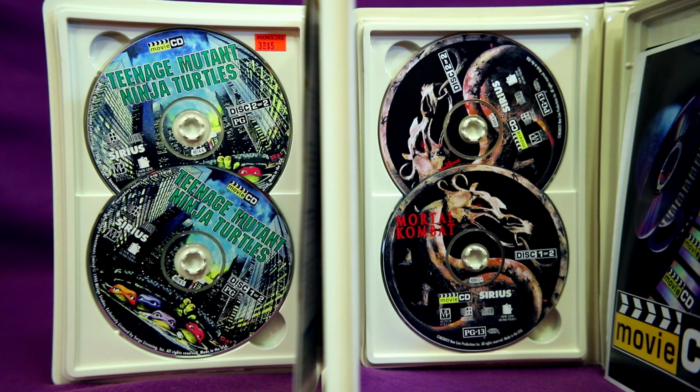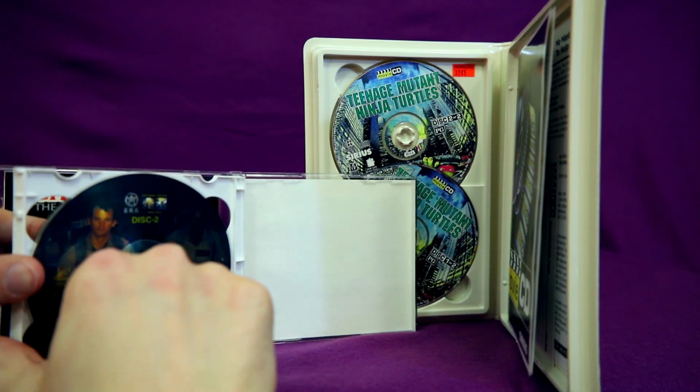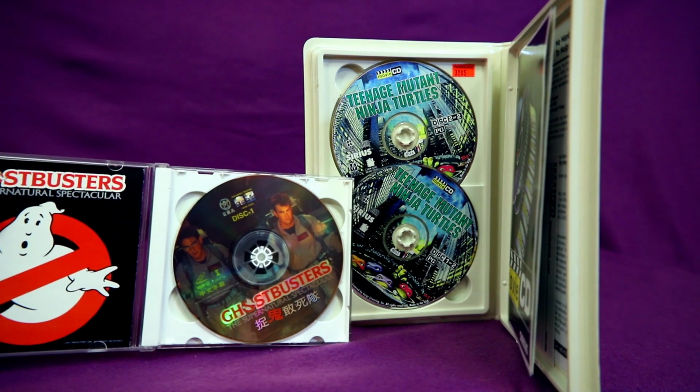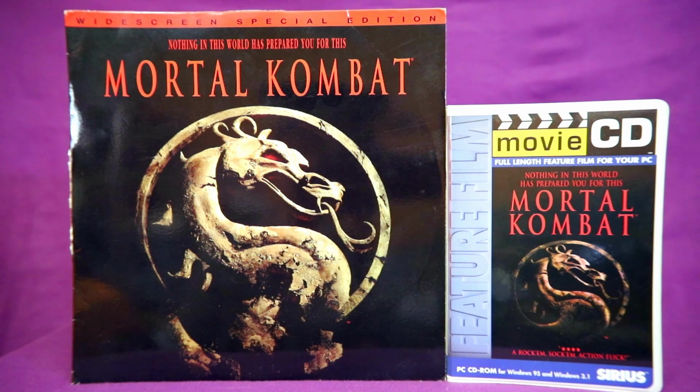So it's quite a limited selection that you can actually find on MovieCD, but of course I had to pick up Teenage Mutant Ninja Turtles and Mortal Kombat since those are two of my favorite movies that made it to this format. And yes, it took 2 CDs to fully watch a movie on this format, just like it did with VCD. So yeah, that'd be nice and annoying to have to switch your disc halfway through the movie, and you're not even getting the bonus of the extra quality that Laserdisc gave you where you had to do that.